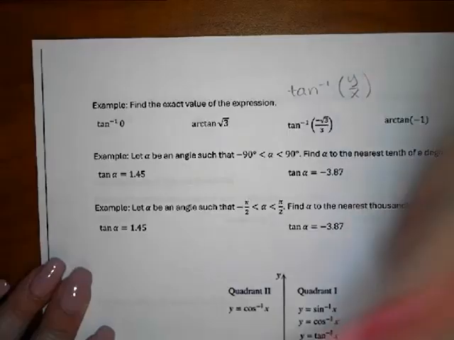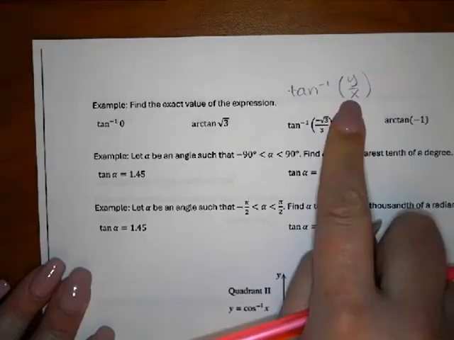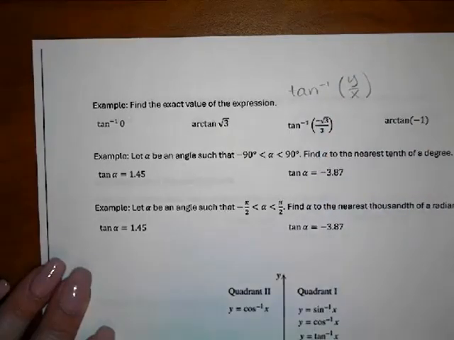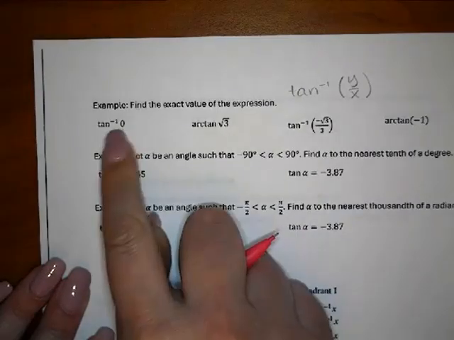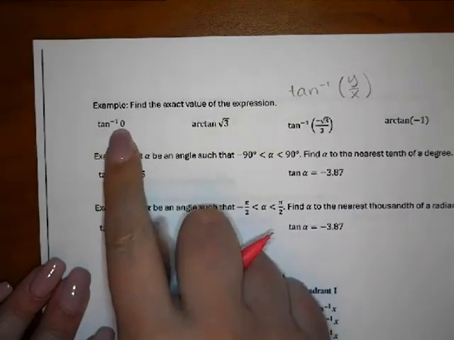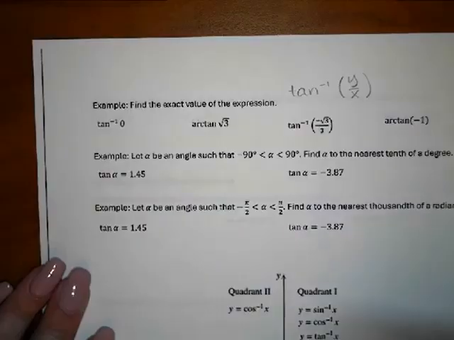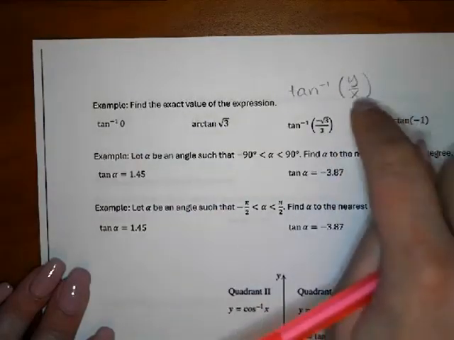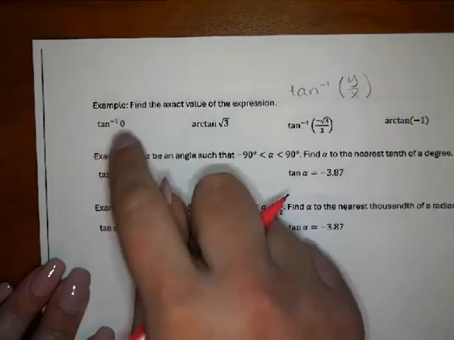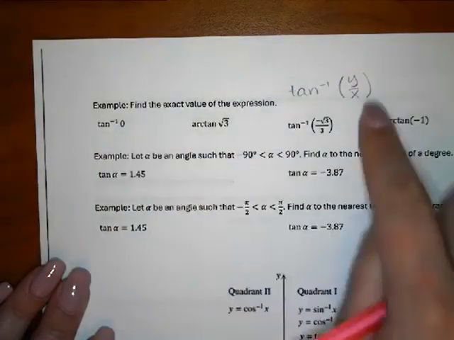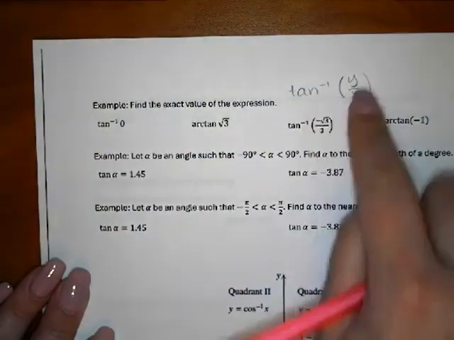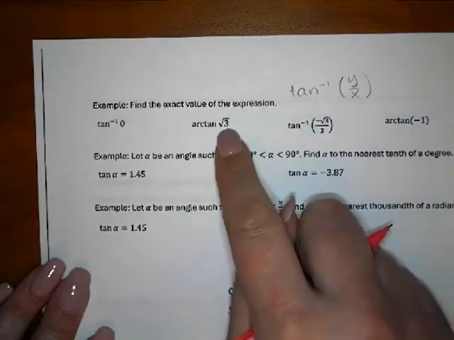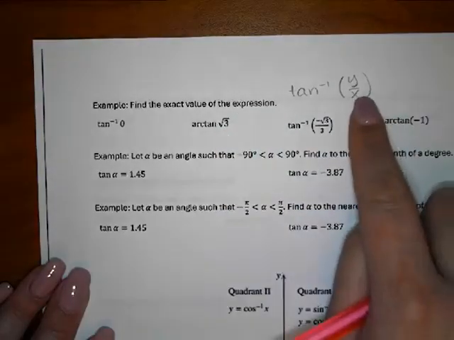They probably simplified it. So this isn't literally tan inverse of 0. I'm not looking for a 0 coordinate somewhere. I'm looking for a ratio y divided by x that simplified to become 0. I'm looking for a ratio y divided by x that simplified to become root 3. I'm looking for a ratio that simplified to become root 3 over 3. I'm looking for a ratio that simplified to become 1.